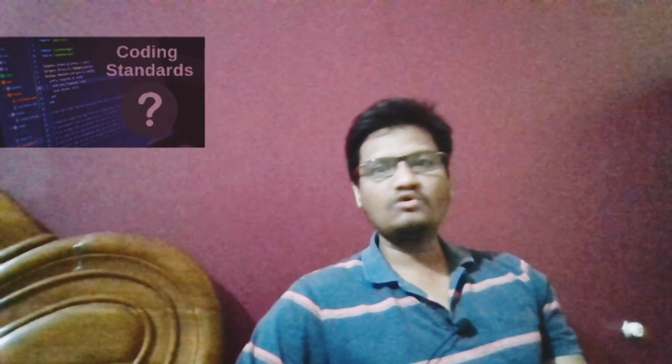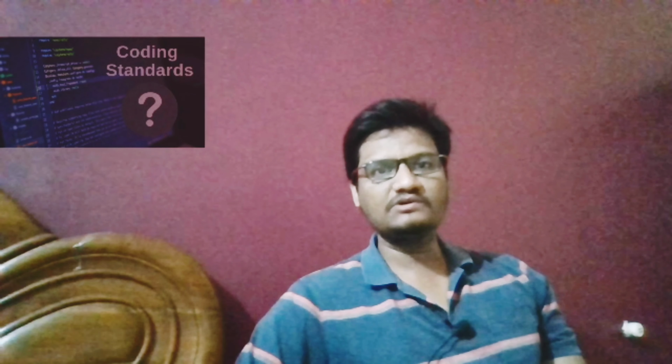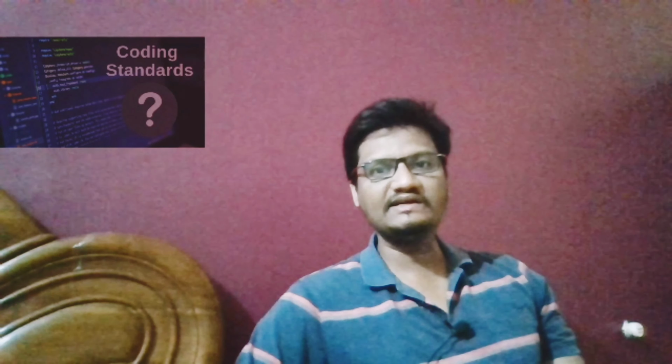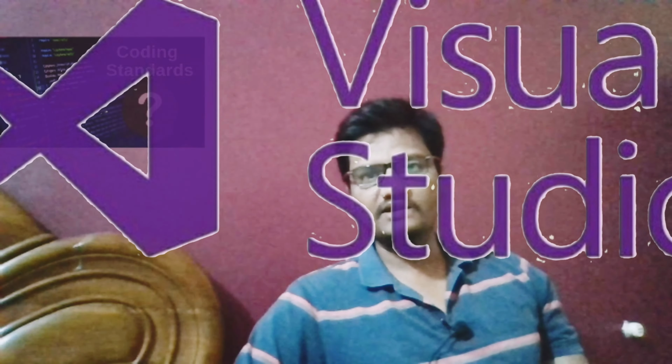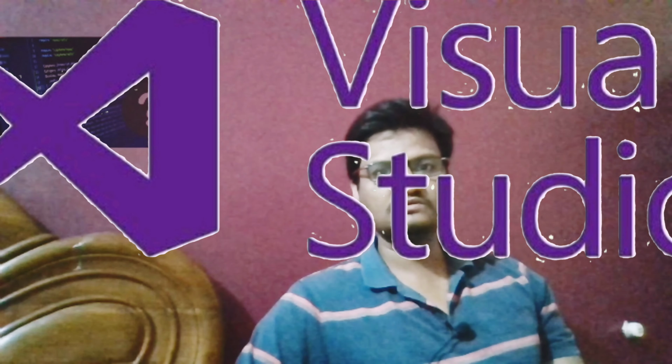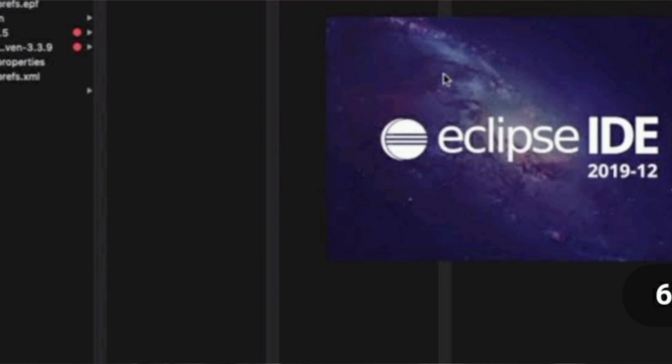And the third thing is code formatting. Code formatting is almost important because it will represent your code in a neat and clean manner, right? If you are using any IDE, like an integrated development environment, there you can find a lot of options to format your code properly. And the fourth one is memory checking.